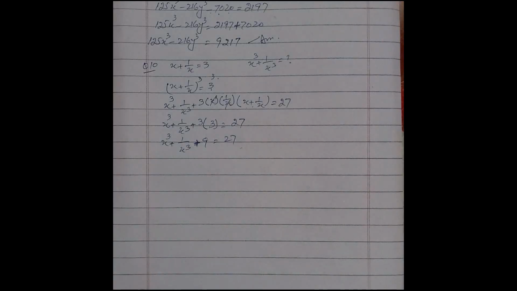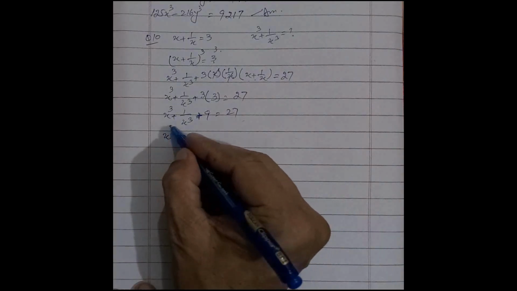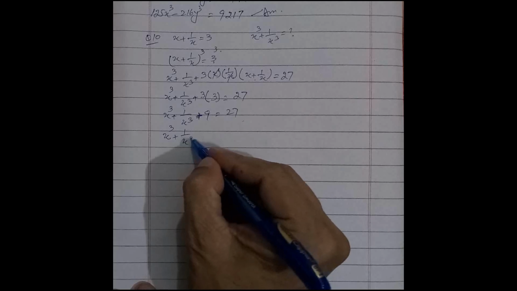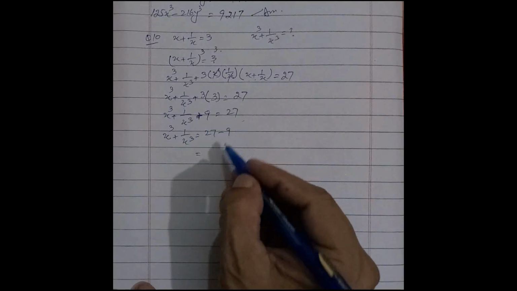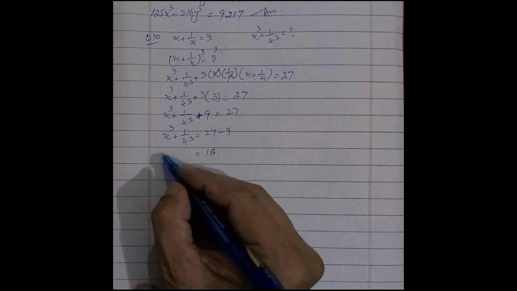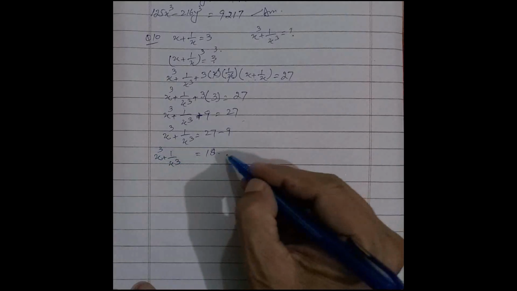Now we shift plus 9 to the right side, which becomes minus 9. And the answer is x³ plus 1 over x³ is equal to 27 minus 9. 27 minus 9 is equal to 18. And the value of x³ plus 1 over x³ is equal to 18.